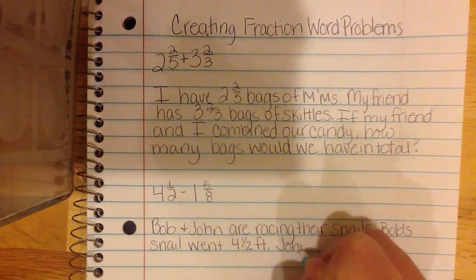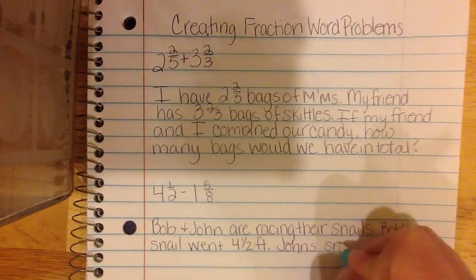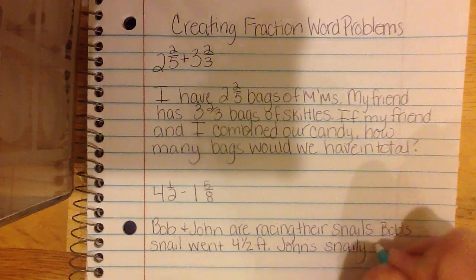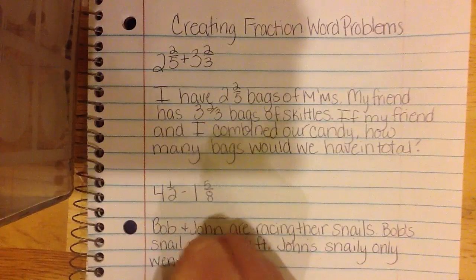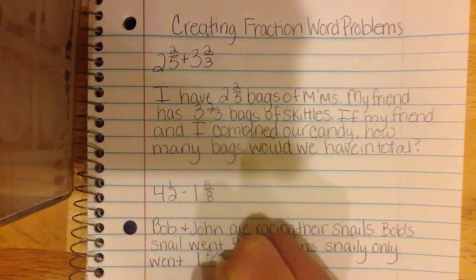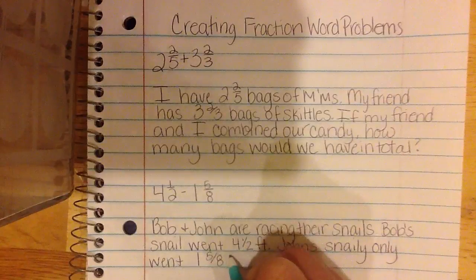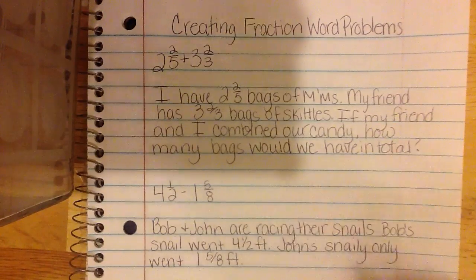John's snail only went 1 5/8. I have to use feet because if I'm subtracting, I have to use the same term.